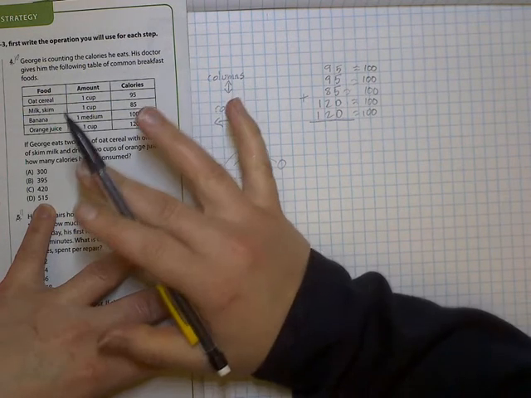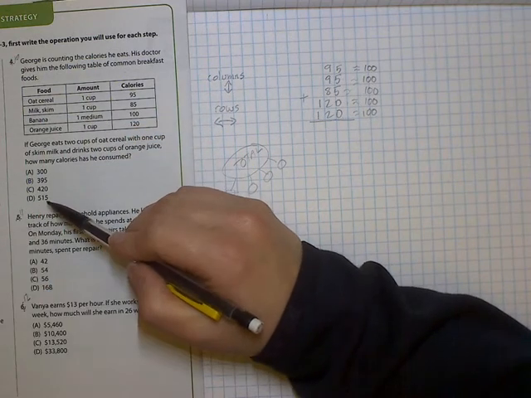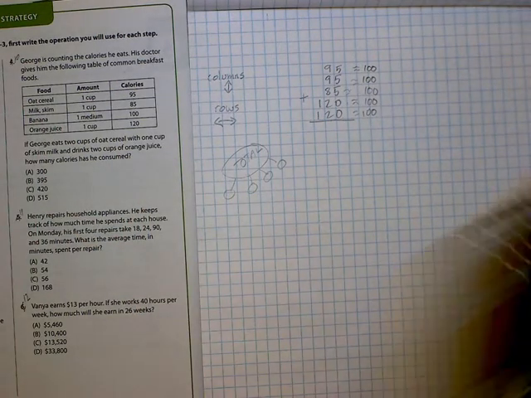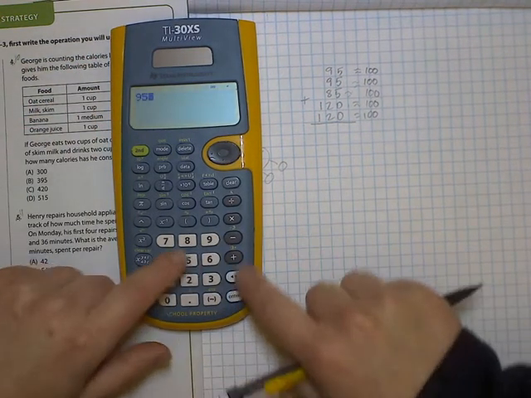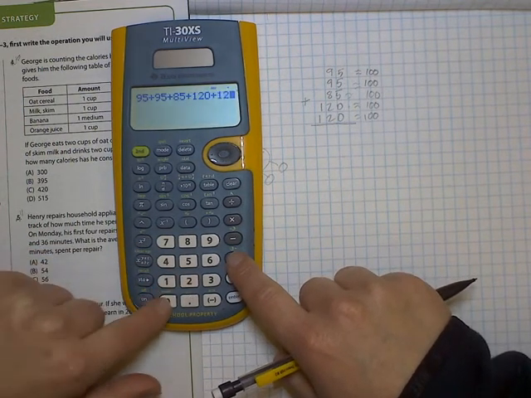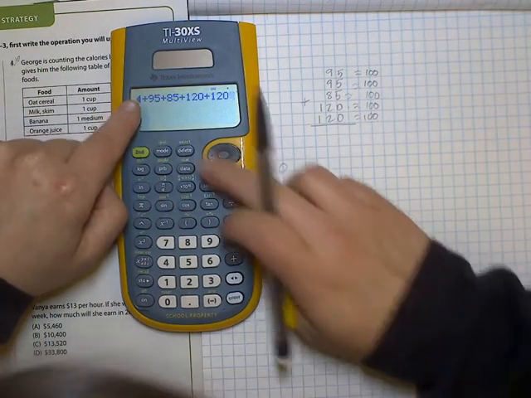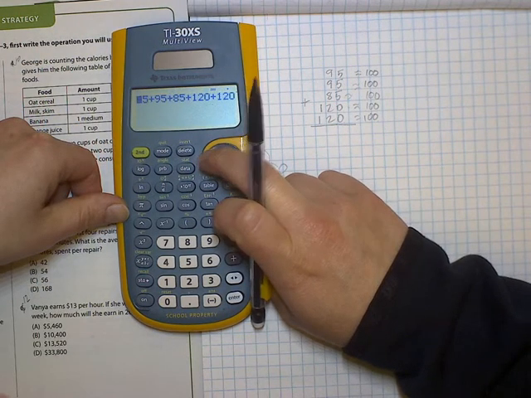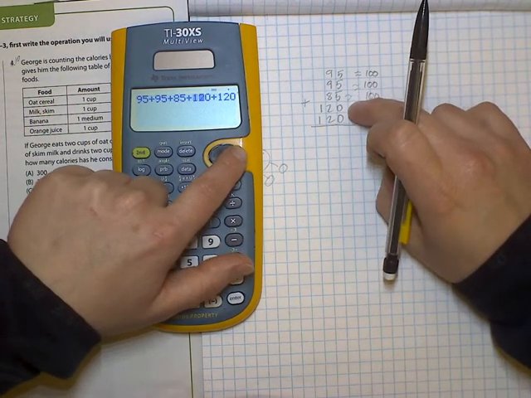So if I have to rush this, I have 1 minute left on the test, 30 seconds, I might make an educated guess that it's D and have a reasonable chance of getting it right. But we are going to double check it. So on our calculator, 95 plus 95 plus 85 plus 120 plus 120. Now, nice thing about these calculators is you can go back and check. So 95, I can use my arrows here to go back to the beginning. Okay, 95, 95, 85, 120, and 120.